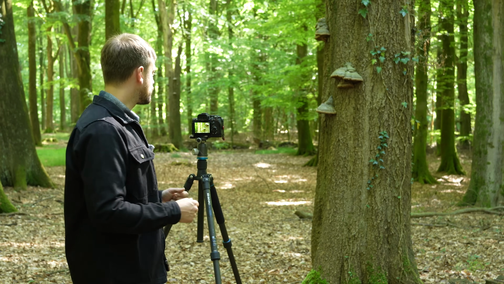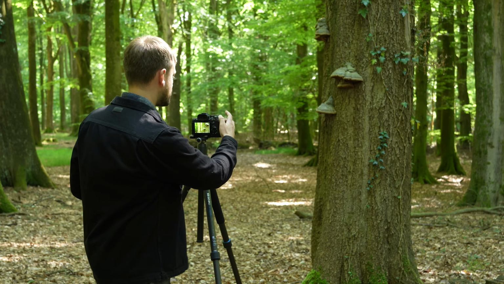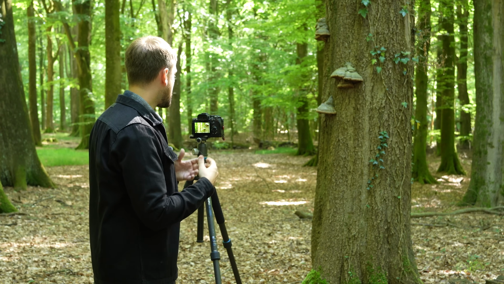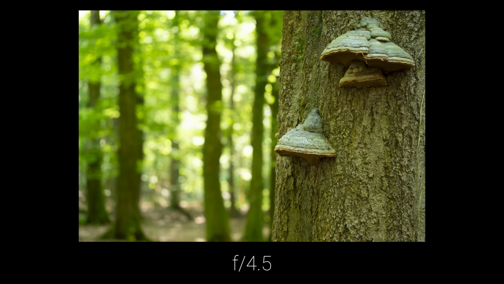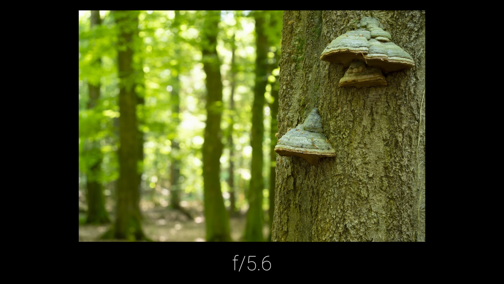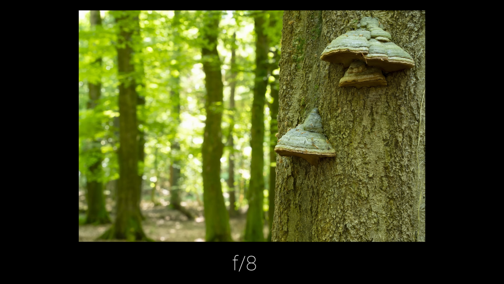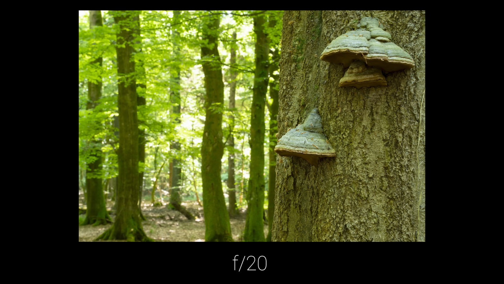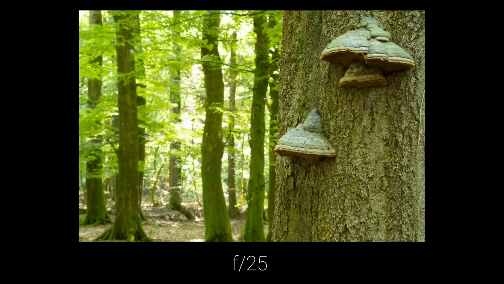I will take a few photos of the tree right here in front of me with the mushrooms on, and you can see how, as I change the aperture, the background will come more and more in focus, because I am focusing on the mushrooms on the foreground trunk, and you can see how the trees in the background are becoming more and more and more sharp.